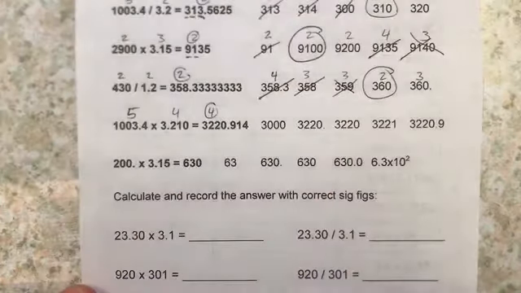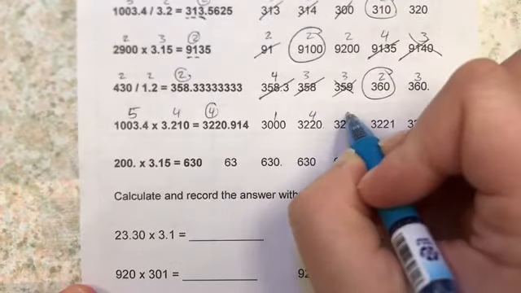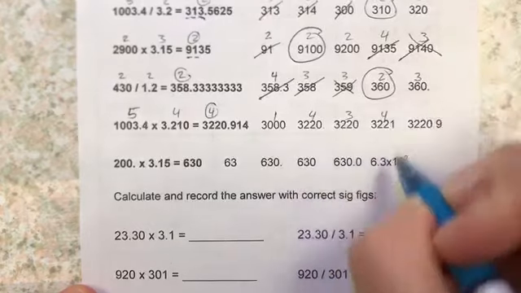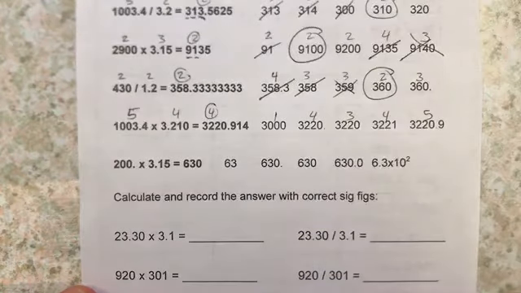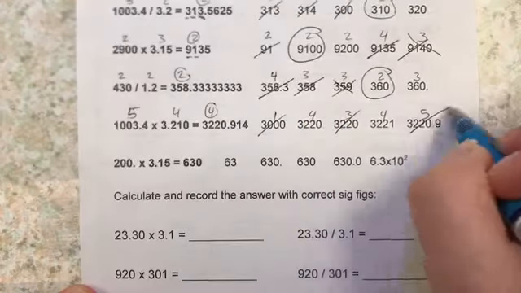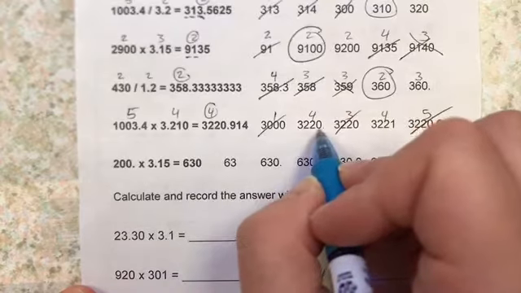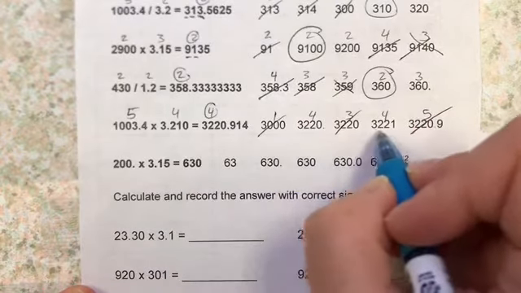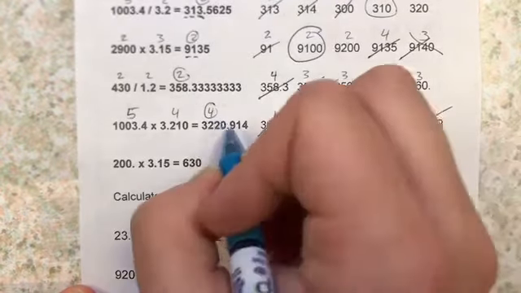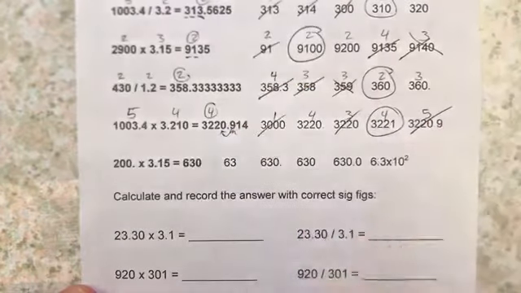3,220.194, okay? So look at our possible options. This has 1 sig fig, this has 4 sig figs, this has 3 sig figs, this has 4 sig figs, and this has 5 sig figs. All right, so it needs to have 4, so it can't be that one, it can't be that one, and it can't be that one. So does this number round to 3,220 with a decimal point, or does it round to 3,221? Well, the 9 will round that 0 up to a 1. There you go.